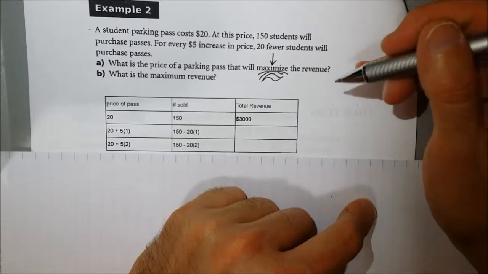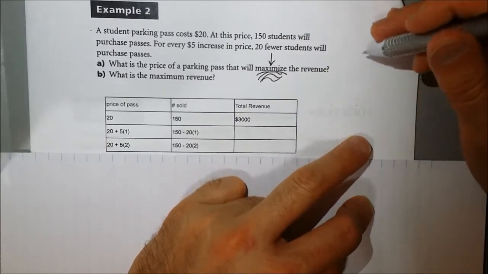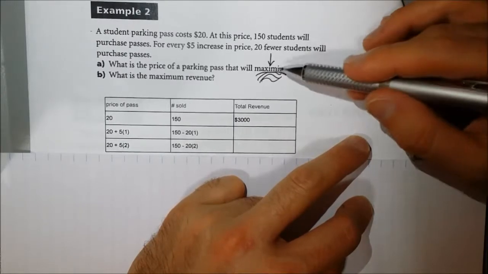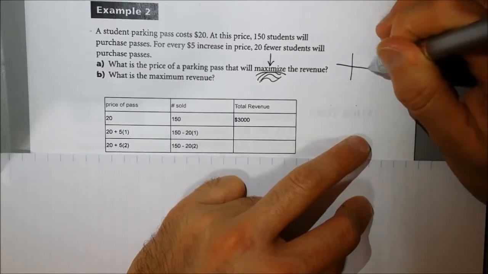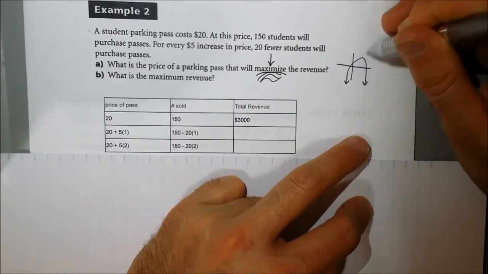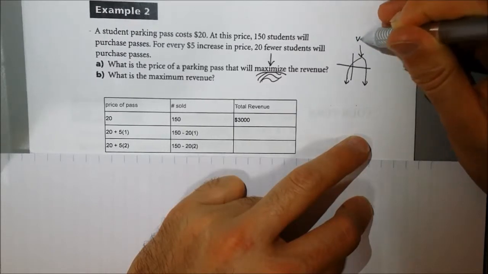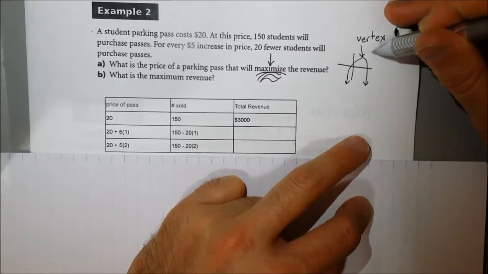the revenue? So remember, when we're talking about parabolas, if this question were just to come up on the exam, how would you know it's a parabola question? Because of the word maximize. So we know that when we have a parabola that is opening down, the vertex is a maximum.